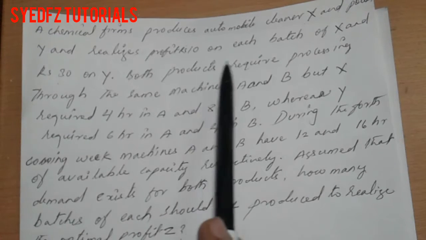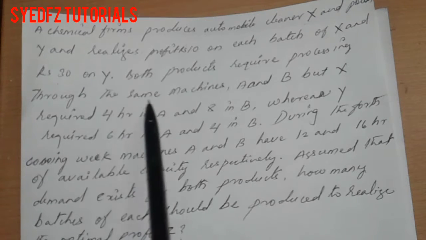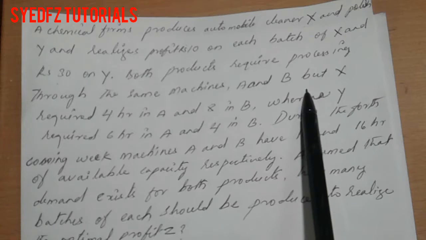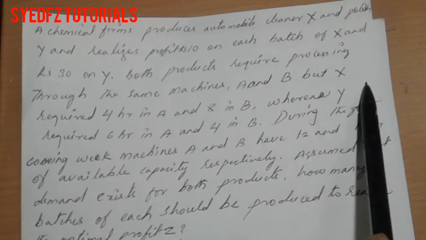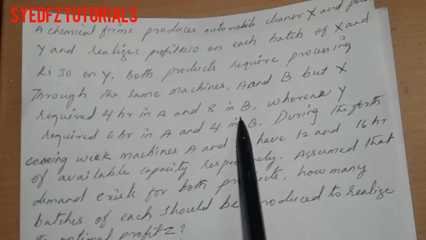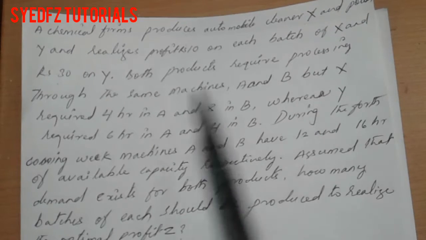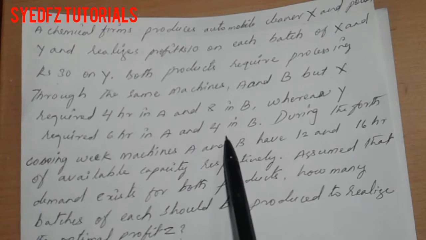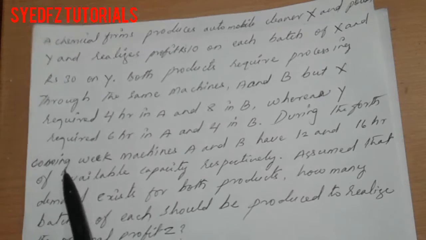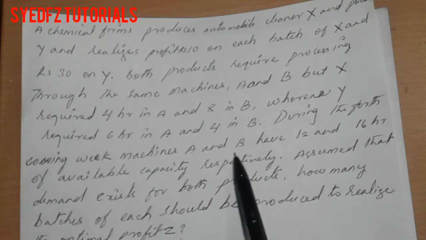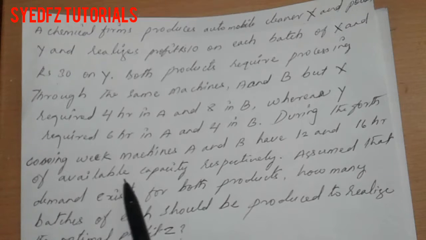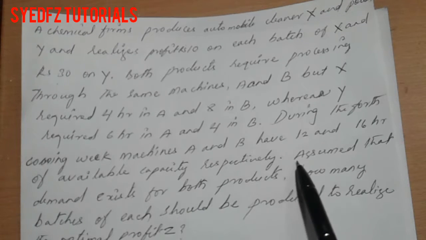Both products require processing through the same machines A and B, but X requires 4 hours in A and 8 hours in B, whereas Y requires 6 hours in A and 4 hours in B. During the forthcoming week, machines A and B have 12 and 16 hours of available capacity respectively.